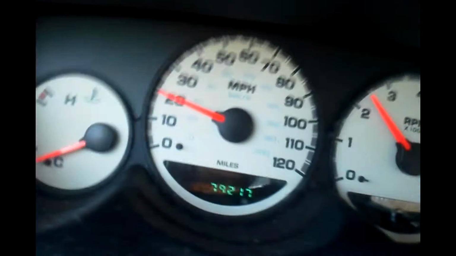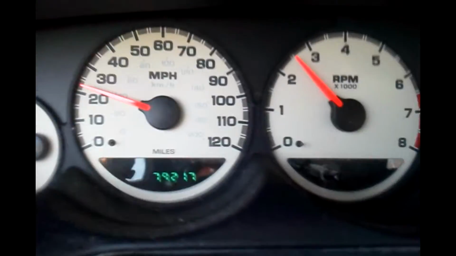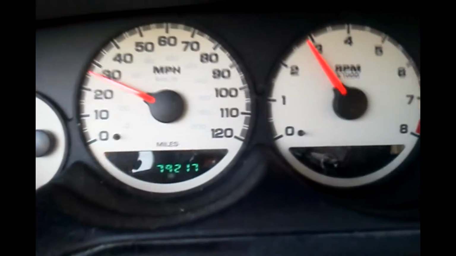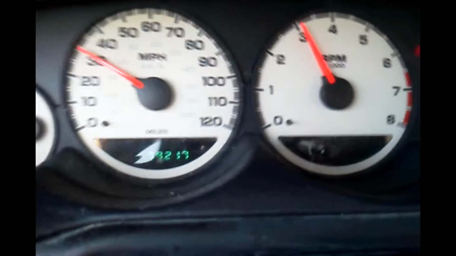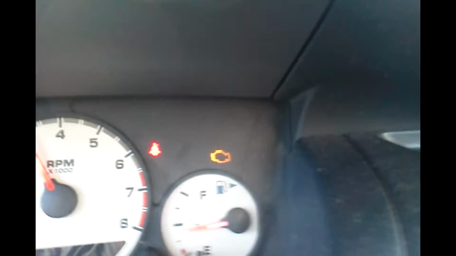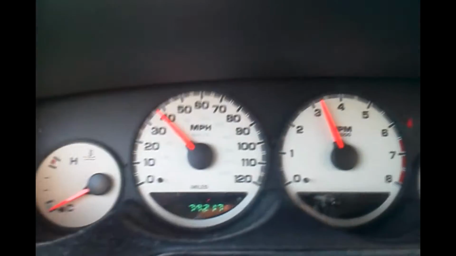Sorry about the glare, but this is hard to film and do this at the same time. This does not shift. The transmission is in limp mode. And we do have the check engine light on. That's going to tell us, or at least point us in somewhat of a direction of why the transmission went into limp mode. So, let's get this thing back to the garage and get it plugged in.